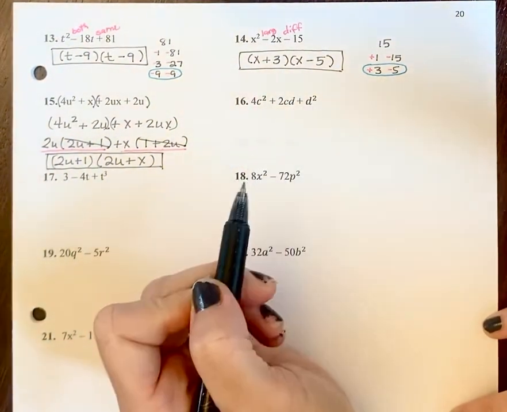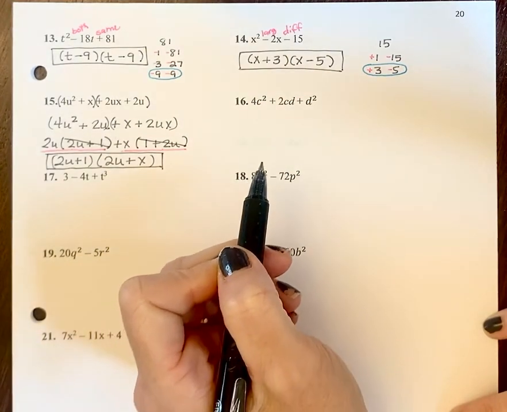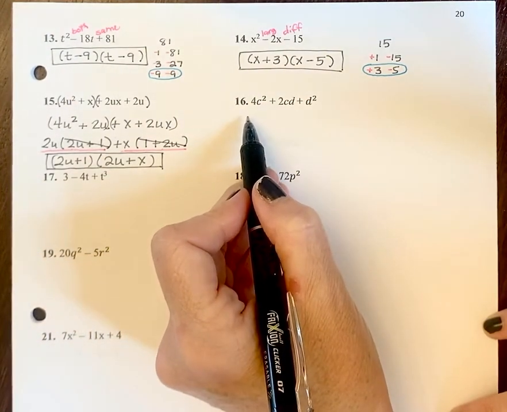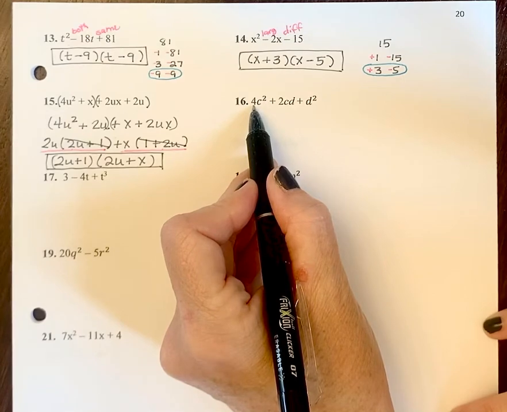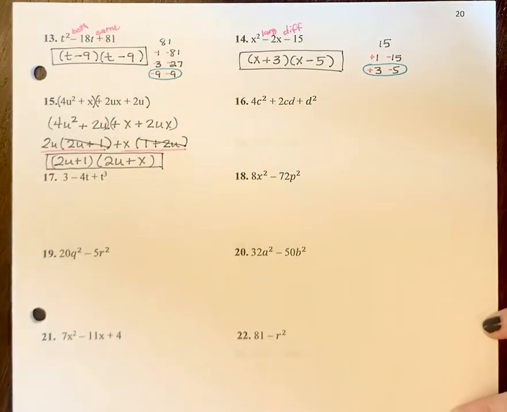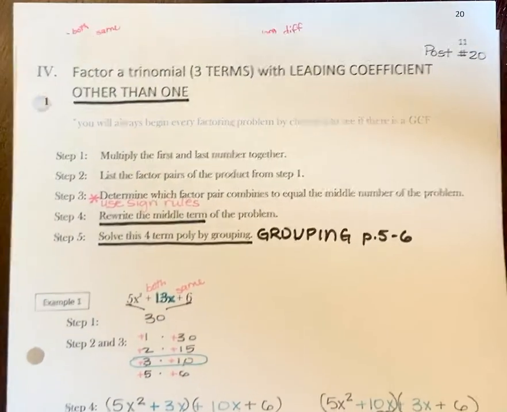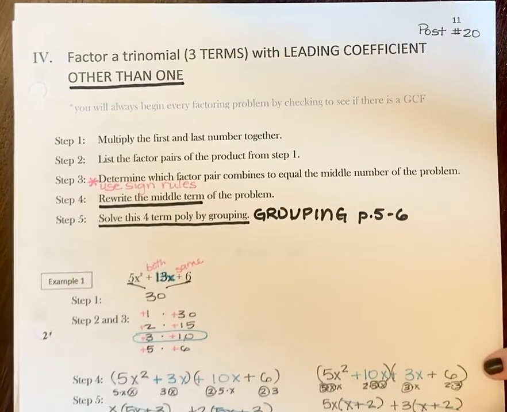How many terms does it have? It has 3 terms, so it's a trinomial. So I'm going to check the leading coefficient. It's something other than 1. So the notes from post number 20 is what I'm going to use to factor this.